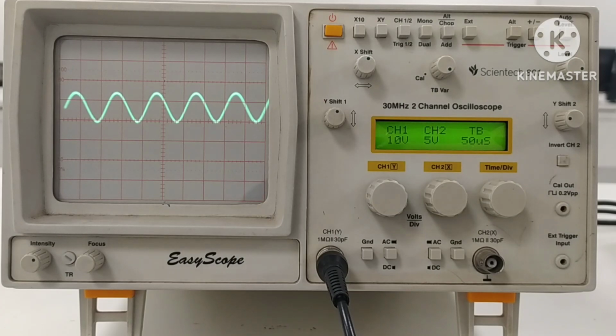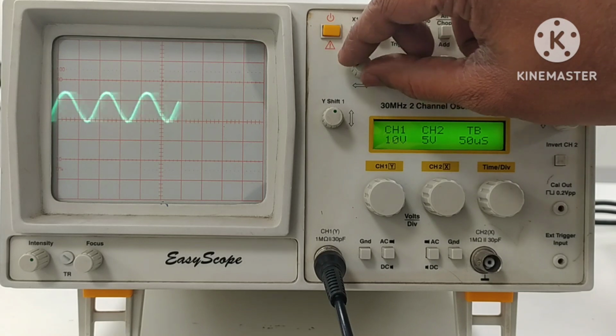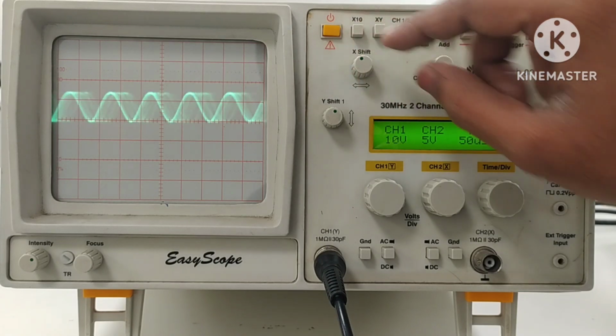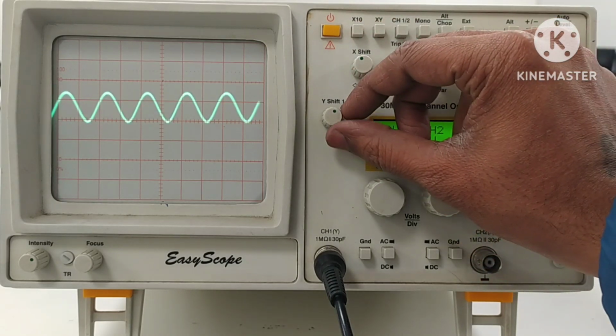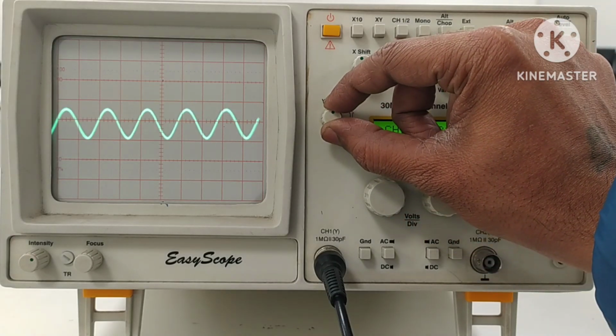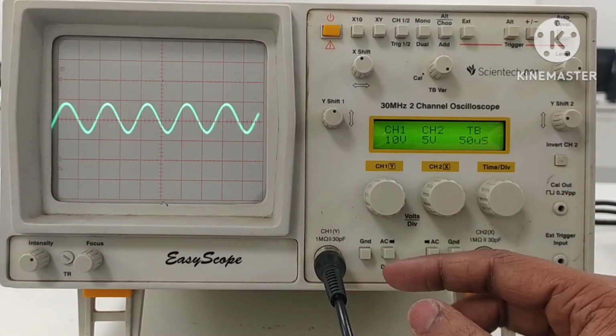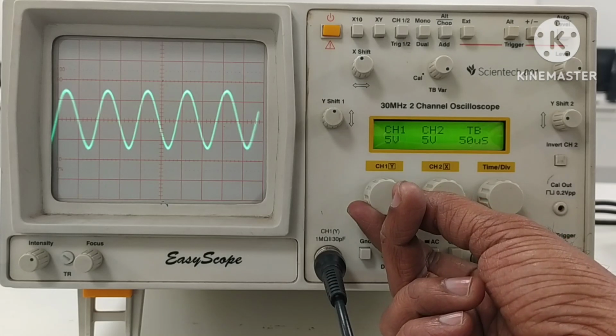Next, this knob is used for shifting the x-axis like this, and this knob is used for shifting the y-axis of channel 1. That means we can shift the y-axis of channel 1, and this knob is used for shifting the y-axis for channel 2. We can change the voltage level of channel 1 with the help of this knob.